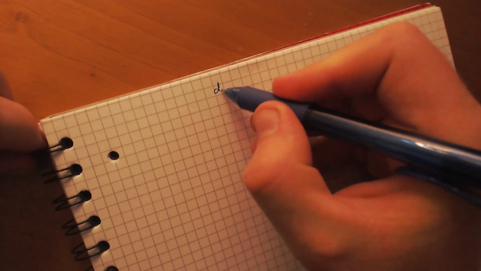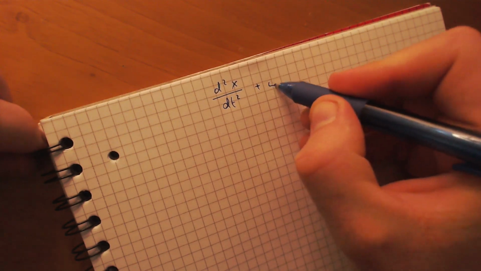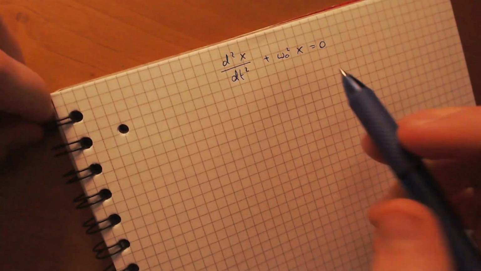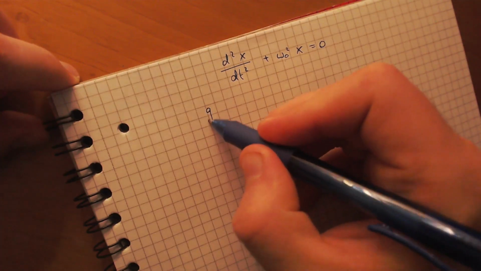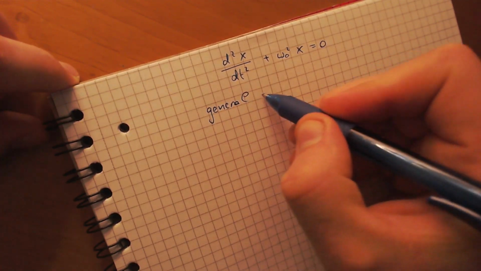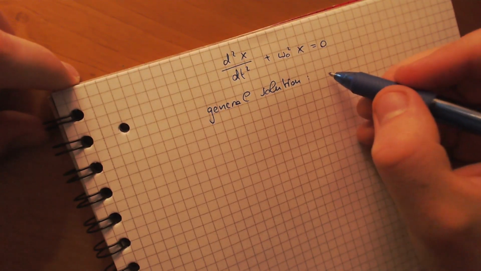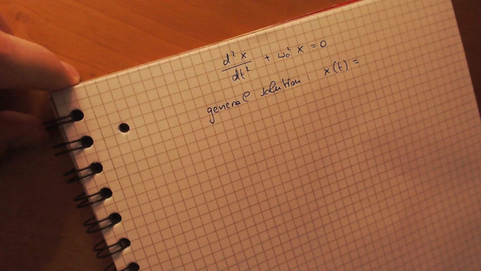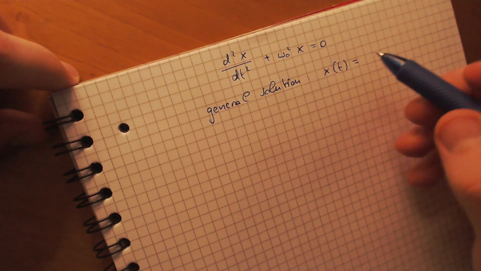Okay, so as we said, the general equation of a harmonic oscillator is this one, where omega 0 is the angular frequency, and we know that the general solution of this equation is a function x of time, or it can also be theta in the case of the pendulum, for example.